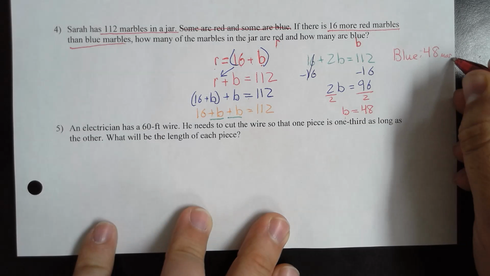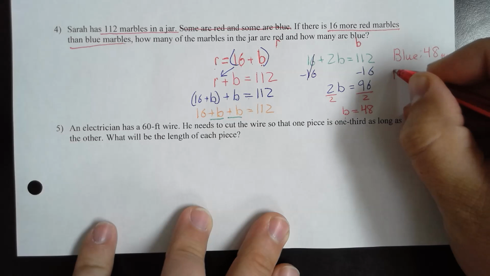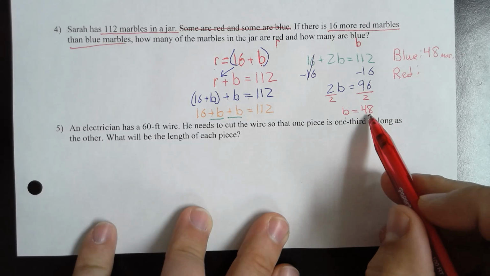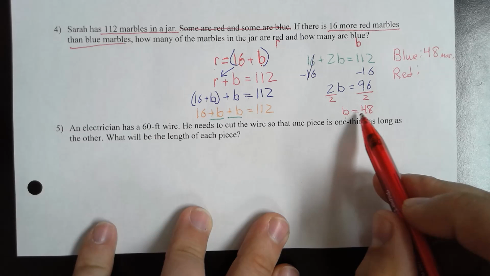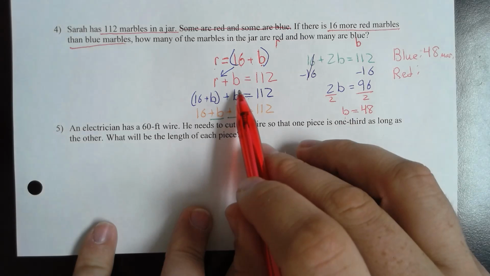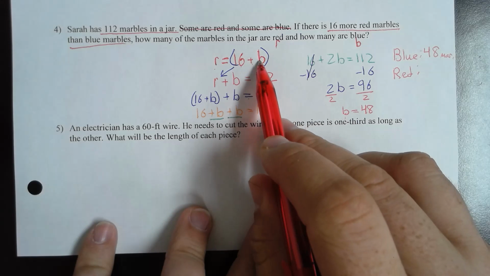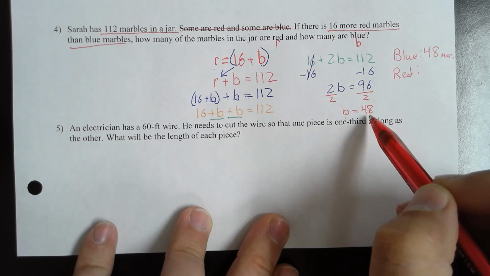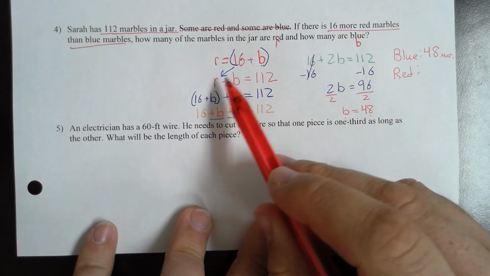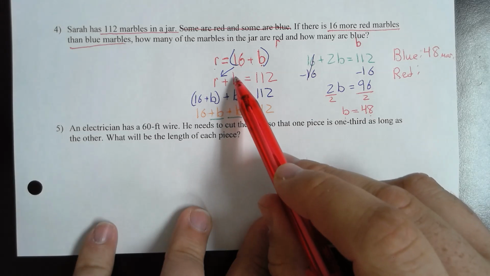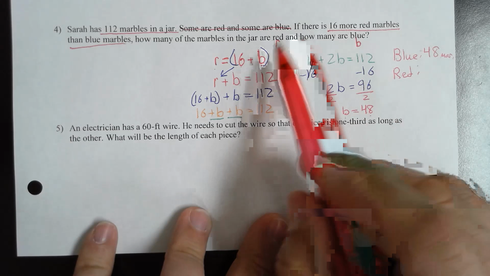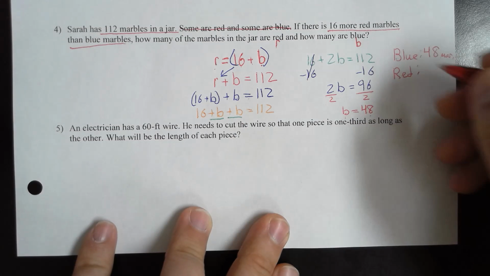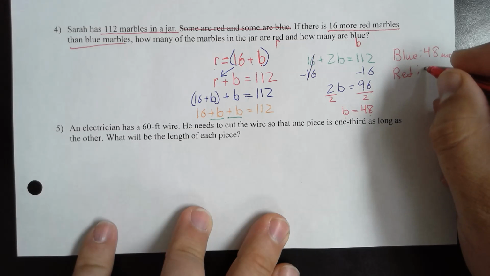Okay. What about our red? How do we find what our red are? Plug the B into the B and unplug the B. We could do that. We could also just plug it in right here. Either one's going to work. You can either subtract 112 minus 48 to get your red, which is what we do if we plug it in here, or take 48, plug it in there, and get plus 16, which either way is going to get you how many? 64.